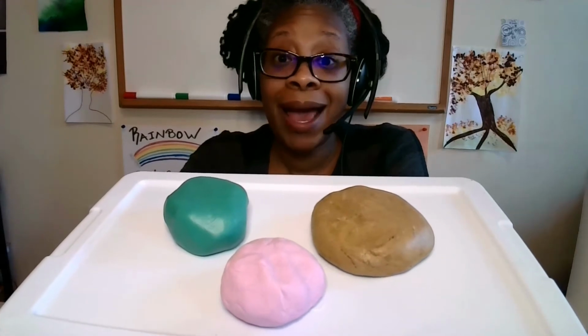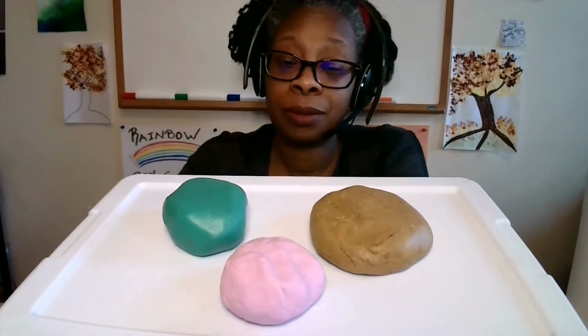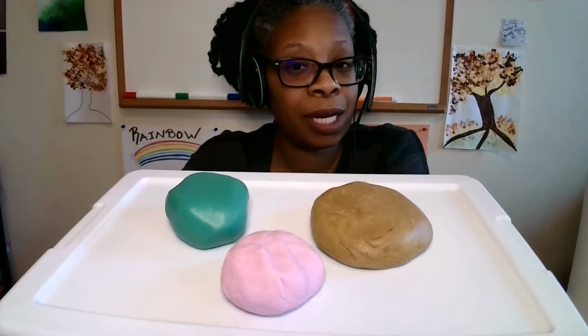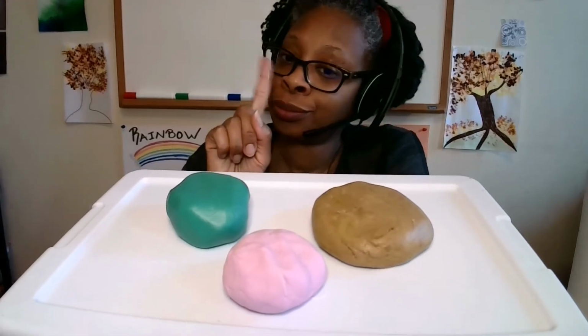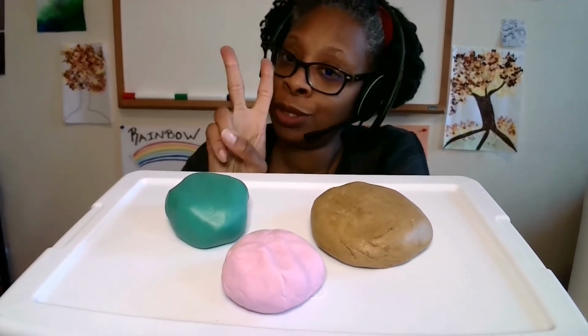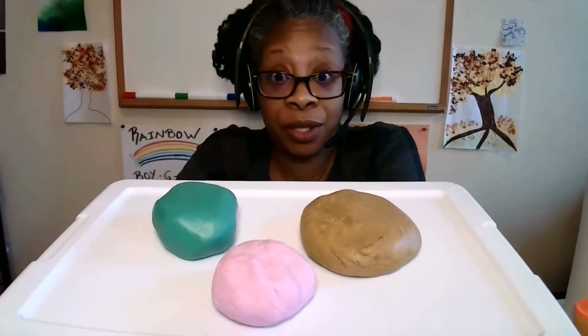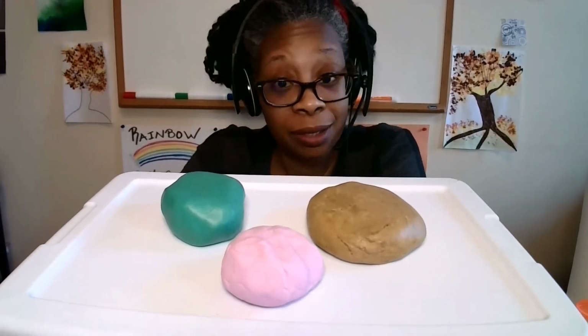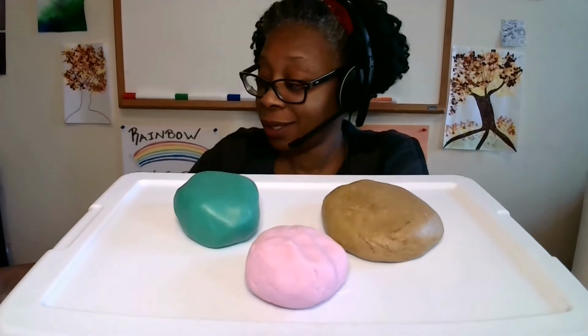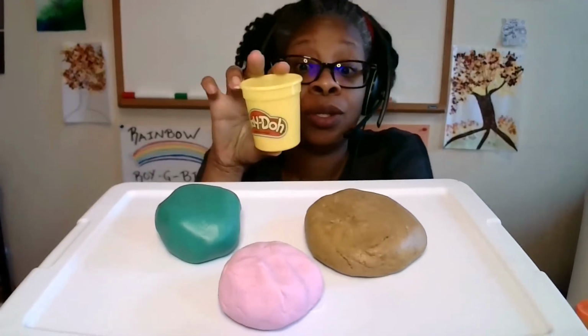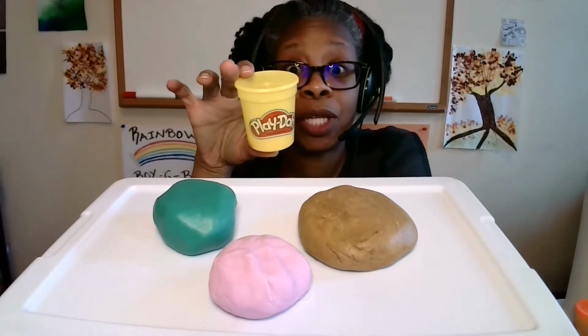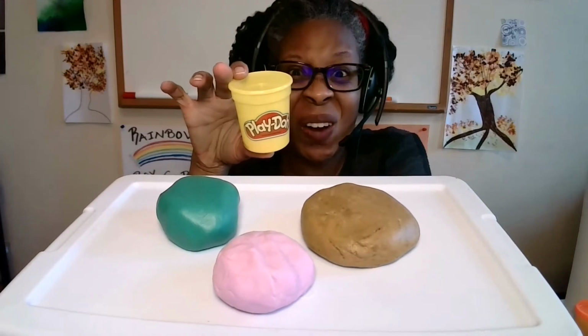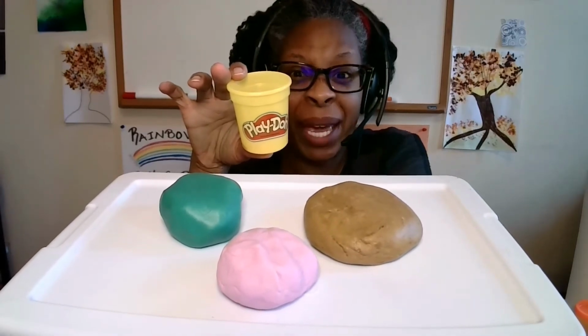Right here, I have 3 samples. Now you may be saying to me, Miss Steph, we only made 2. However, the third sample is, you guessed it, store-bought Play-Doh to help us compare, right? To give us something to compare to.